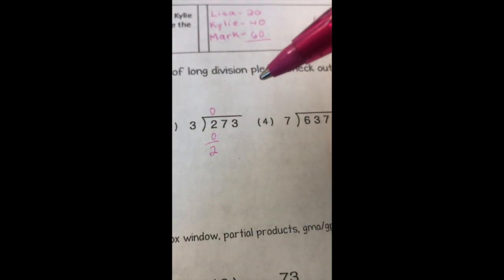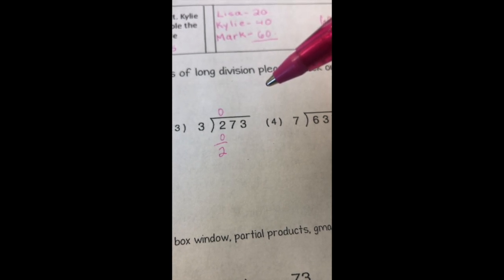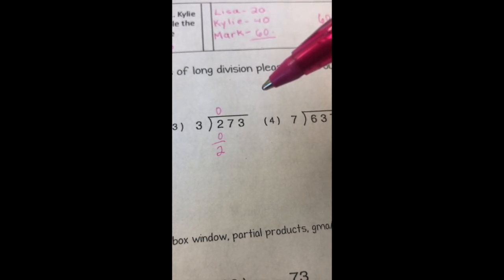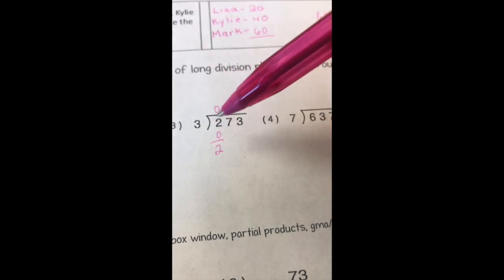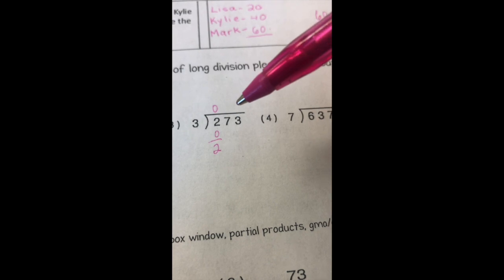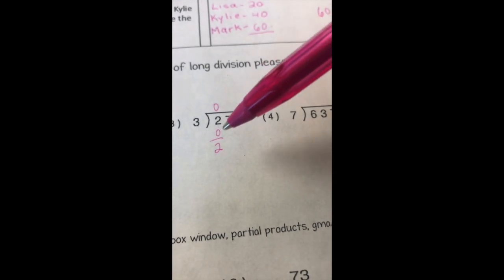Now, guys, I'm modeling these steps for you because it's going to make it easier for those of you who are still practicing the steps of long division if you go through the steps. If you want to jump ahead, some of you are jumping ahead, that's okay too, but be patient with me and follow along if that's where you're at.